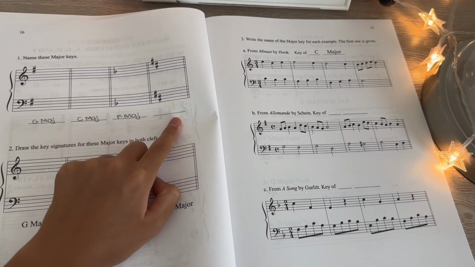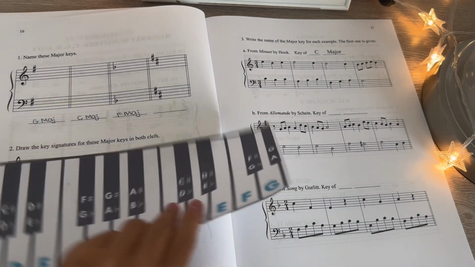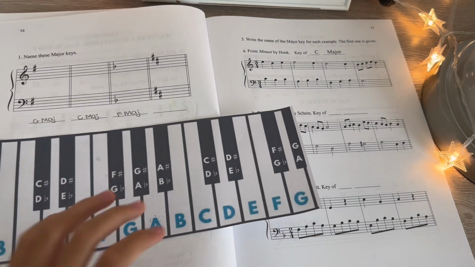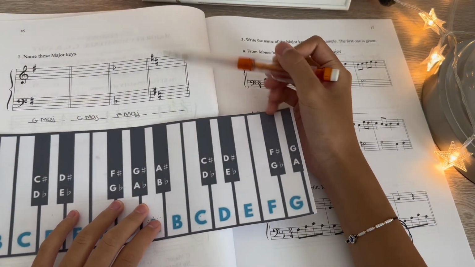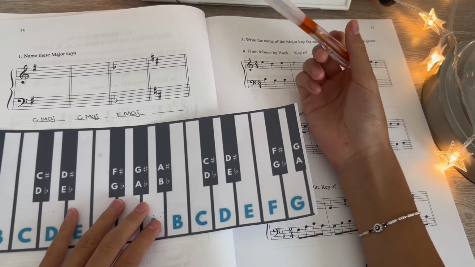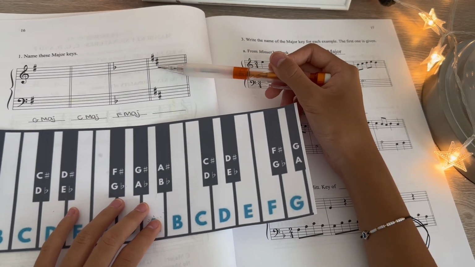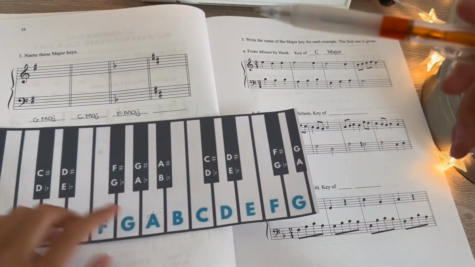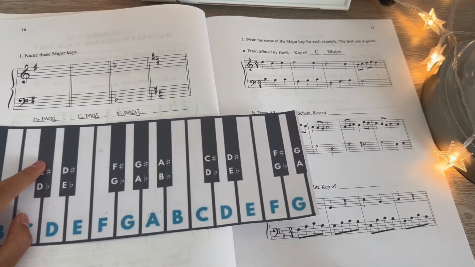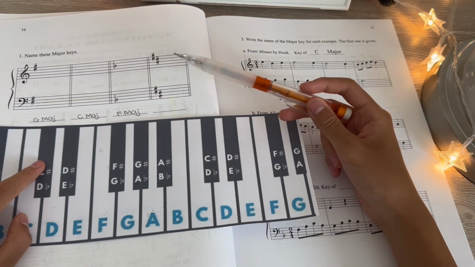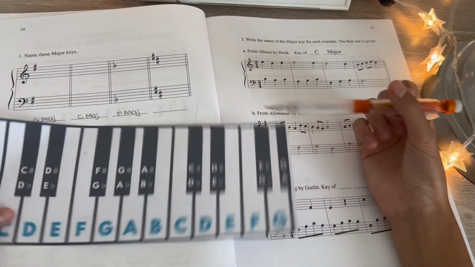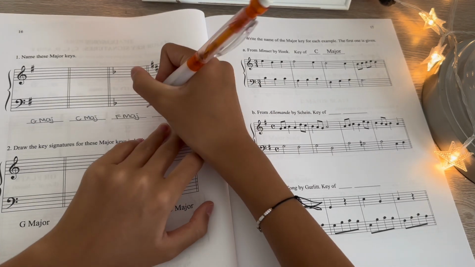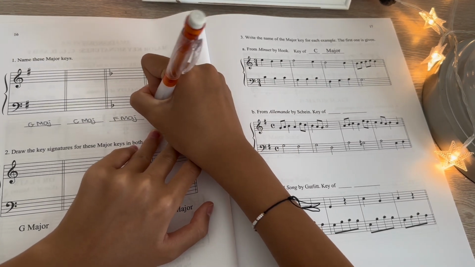Now let's do this one. This one can also be done using this trick. We take the last sharp. This only applies to sharps, not flats. We take the last sharp, which is a C sharp. Let's find the C sharp here, and you go half a step above that sharp, which is a D. That means this is a D major key signature.